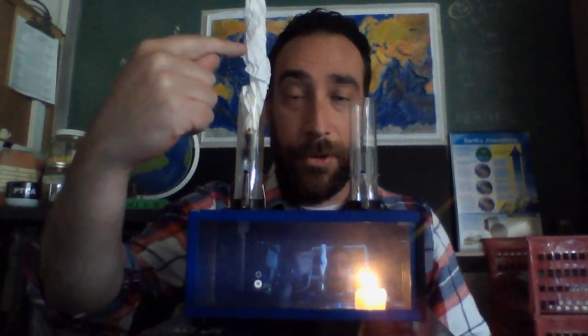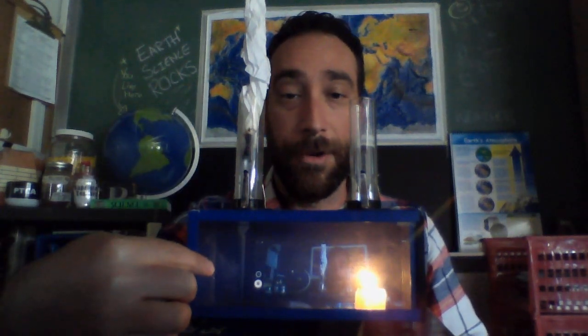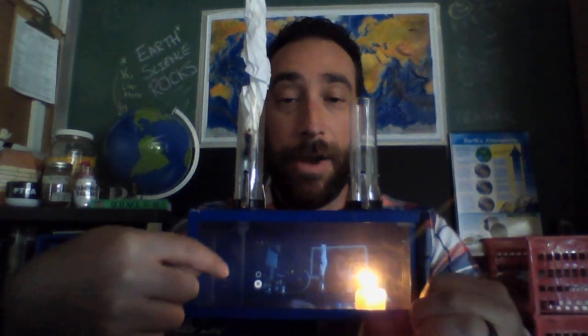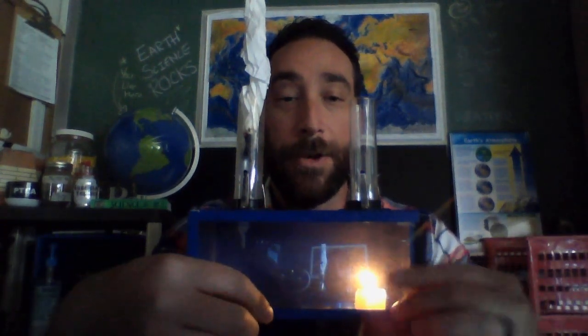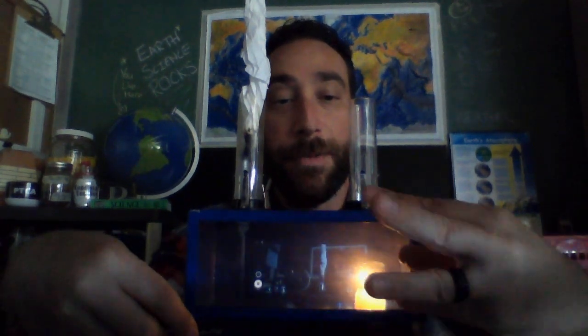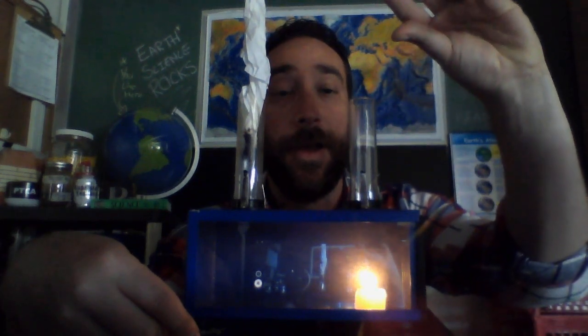So think of this as a convection current. We have our cooler air. Here's the cooler, more crowded air over here. Here's the less crowded air over here. And what particles are doing is leaving the crowded area and going to where there's more open space. Once the cooler air gets over here, it's heated, spreads out, becomes less dense, and then rises.